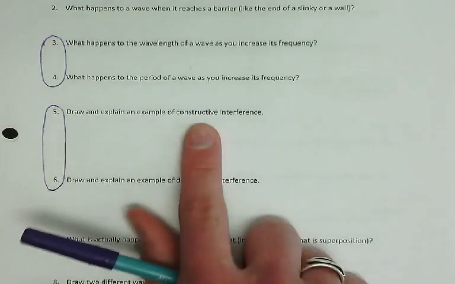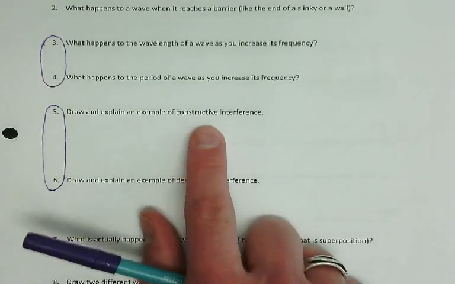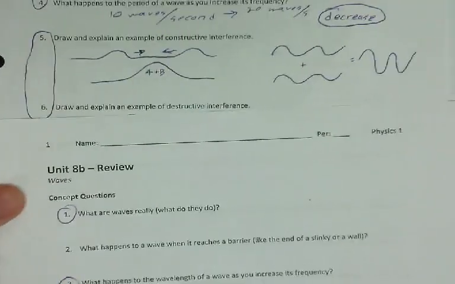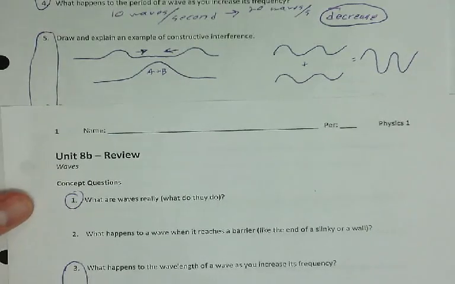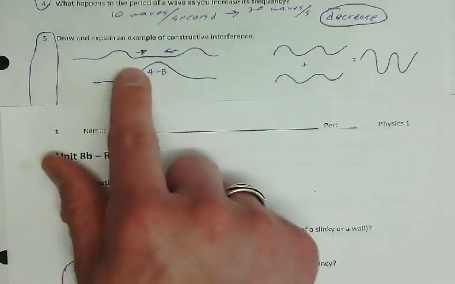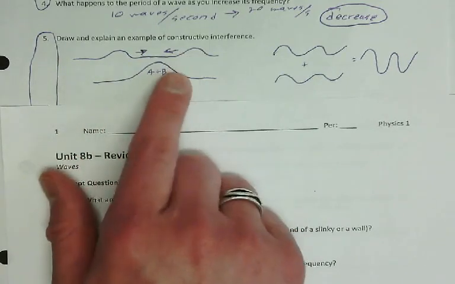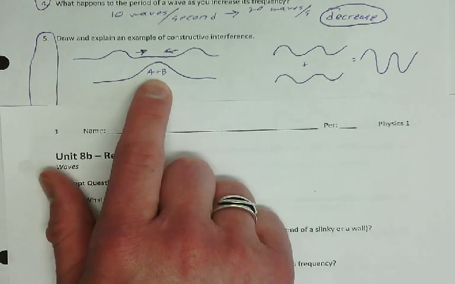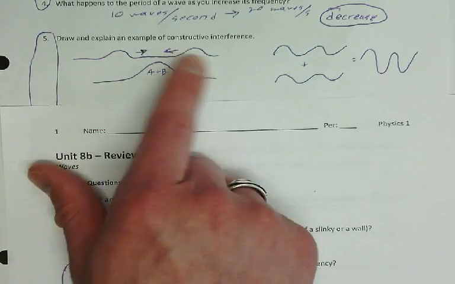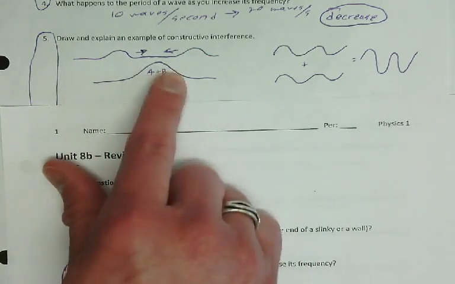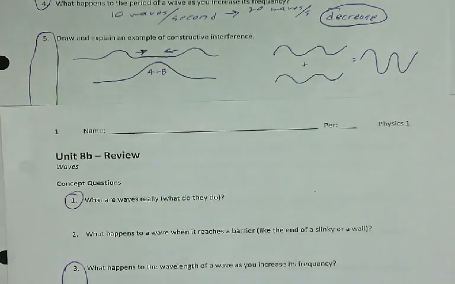Constructive interference is when they add together to make a larger wave, and destructive interference is where they cancel out to make a smaller wave. There's two ways that you can draw it, and I'll show you both. You can do what we did in the Slinky lab, which is we drew two waves going towards each other, and then we showed what happened when they met in the middle. For constructive interference, you have two waves that are identical. They meet in the middle, and they add together to make this kind of super monster wave.